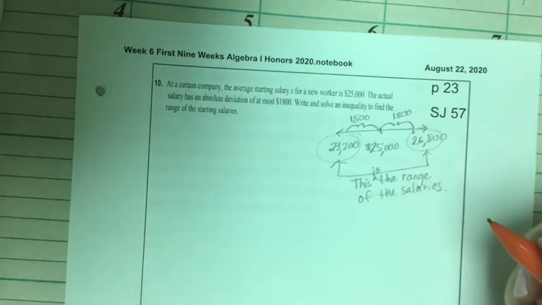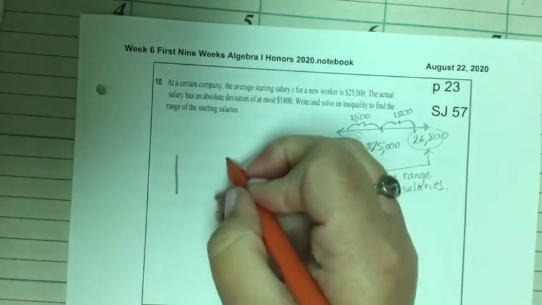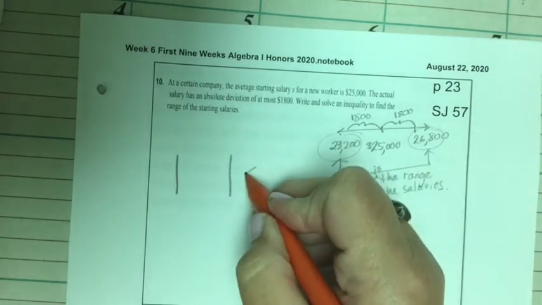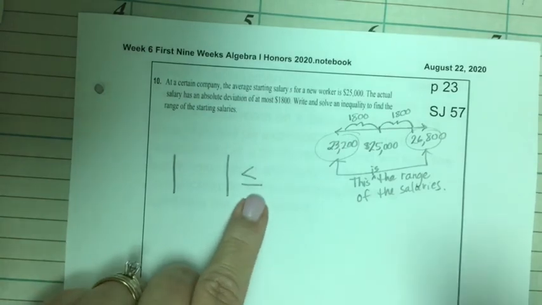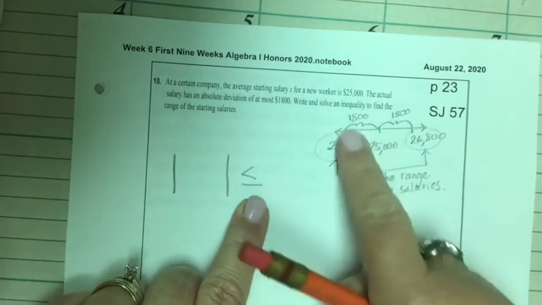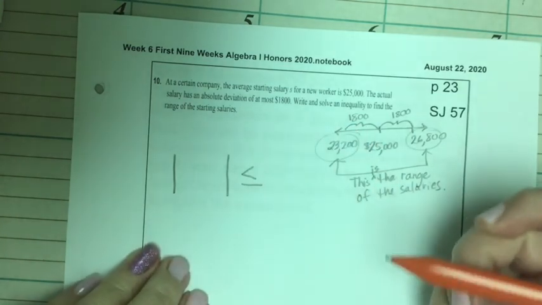We're talking about absolute value inequalities. So that means I need to write an absolute value inequality. I know this is an and problem because the range is from this value to this value. So I know this is an and problem, that's why I put less than or equal to.